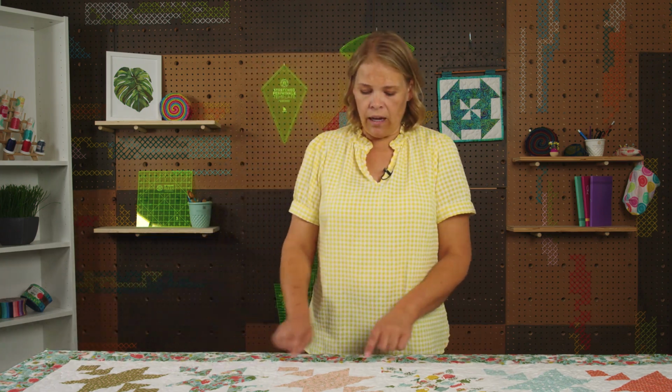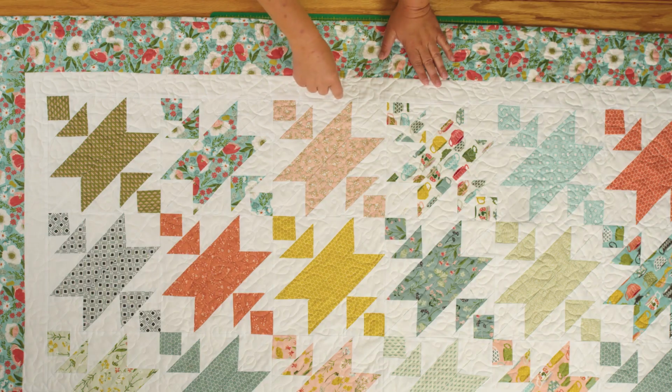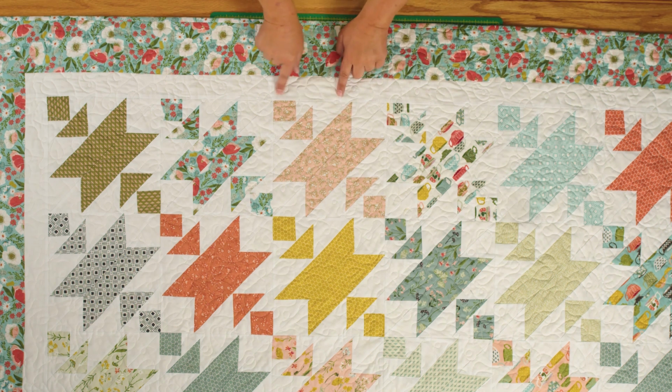The next thing is borders. So we have inner borders and outer borders, and occasionally you'll have more than 2. Sometimes you have no borders at all. Sometimes the borders have smaller pieces in them. So if it lists a pieced border, that's what that is. It'll have little blocks in it, sometimes flying geese, sometimes squares or other parts of the quilt.